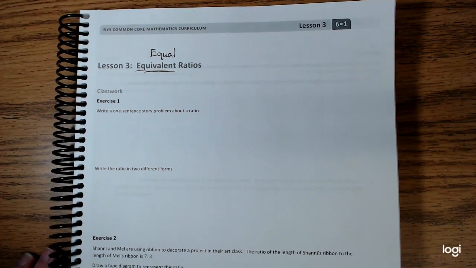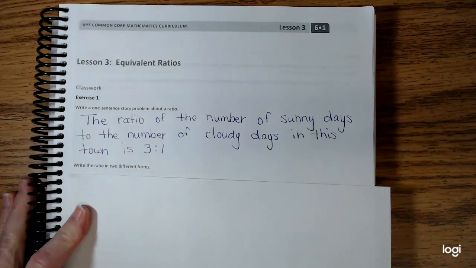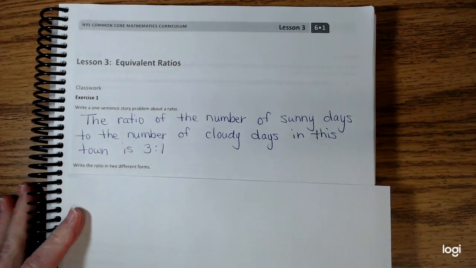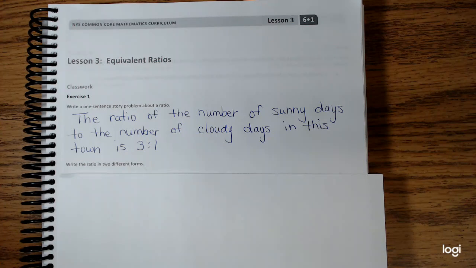Write a one-sentence story problem about a ratio. Well, go ahead and copy my story. Okay, my story says the ratio of the number of sunny days to the number of cloudy days in this town is 3 to 1. Go ahead and write down the story. If you need to pause, remember, pause the video.